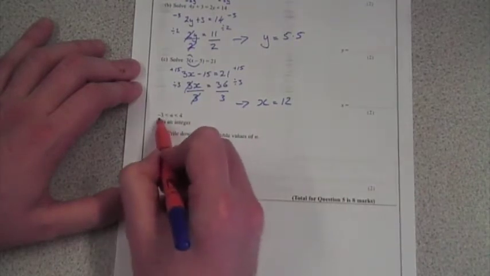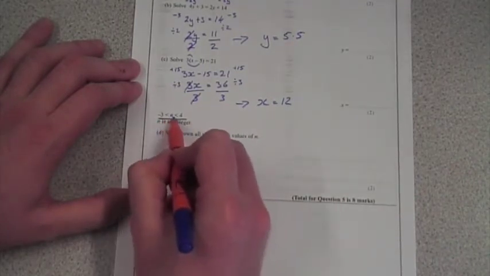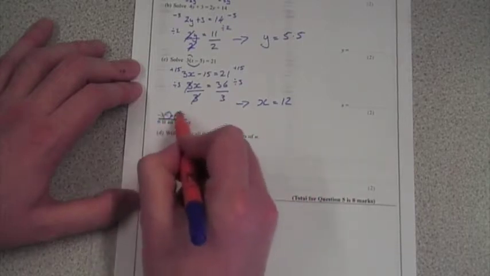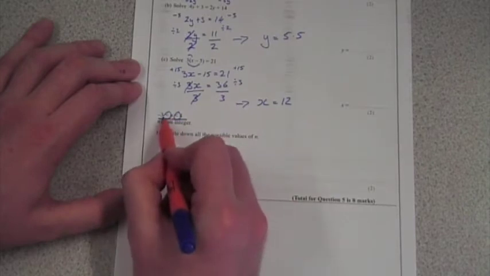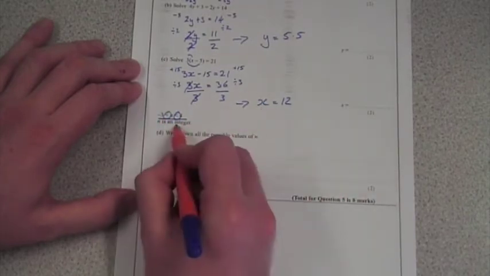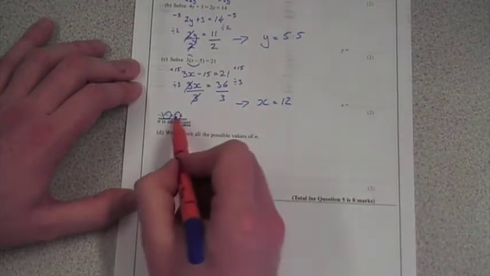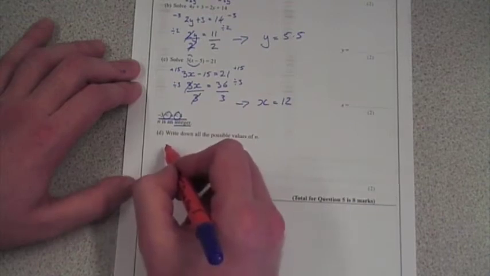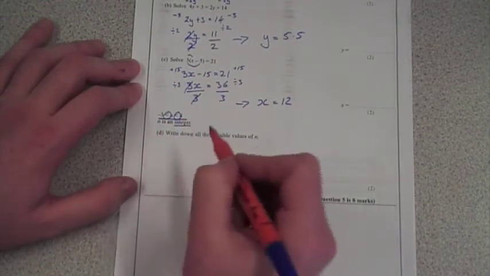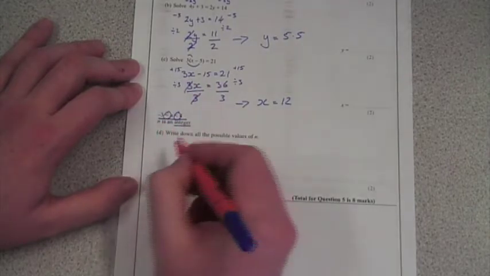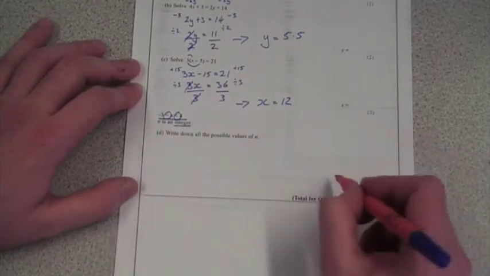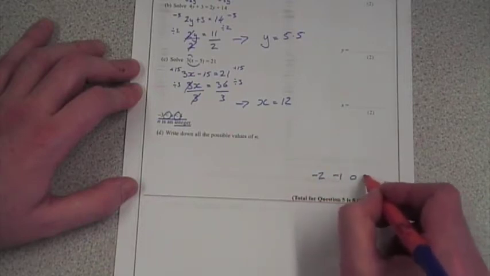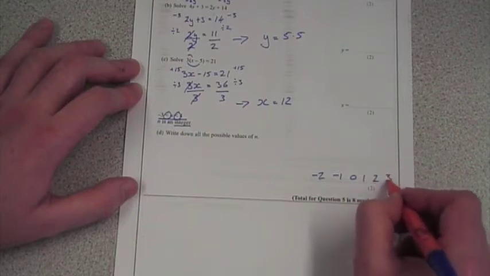And the final part of that question is testing our inequality knowledge. So remember, reading this here, it's minus 3 is less than n, and n is less than 4. So reading these signs here, we know that n will be greater than minus 3, and we're looking for integers, which are whole numbers, and we know that n is less than 4. So it's every integer in between minus 3 and 4, not including either of them because none of these say it's equal. So our integers are going to be minus 2, minus 1, 0, 1, 2, and 3.